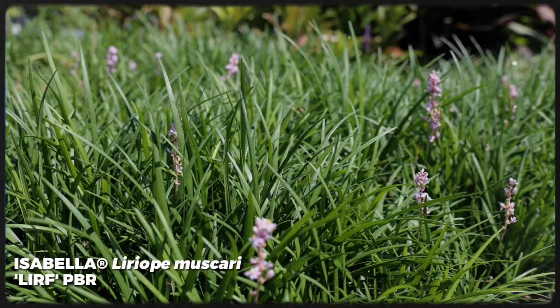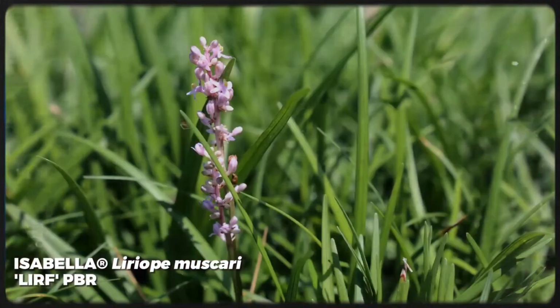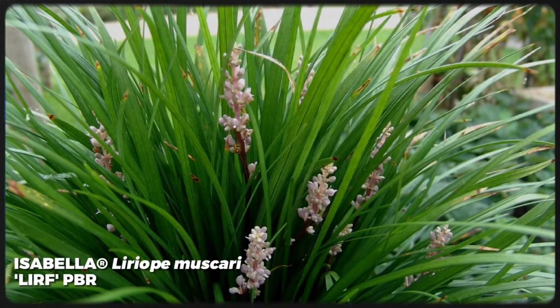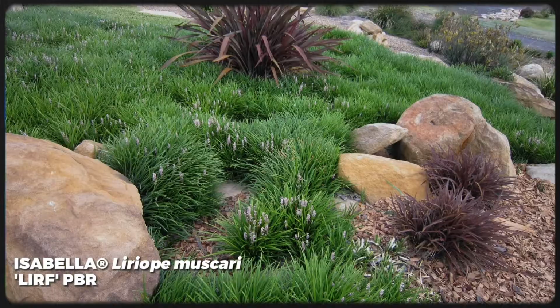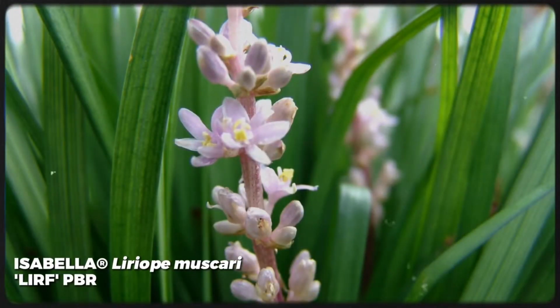Isabella Liriope muscari, an excellent ground cover plant. Isabella Liriope has compact dark green leaves and produces pink flower spikes. It's able to tolerate from full sun to 90% shade and is an ideal choice for adding texture and interest to the area under trees. It only grows to 40 centimeters in full flower, so it's perfect under even the smallest of trees.